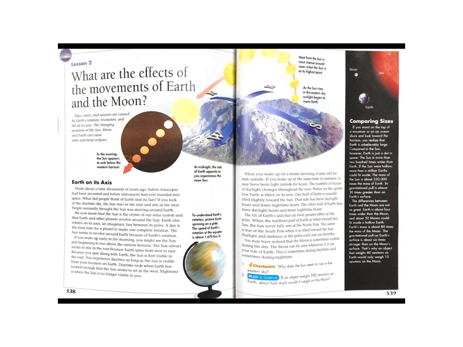The mass of the sun is about 330,000 times the mass of Earth. Its gravitational pull is almost 30 times greater than on Earth's surface.